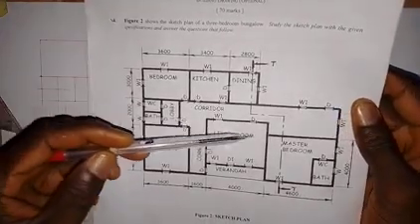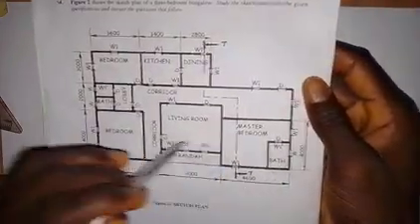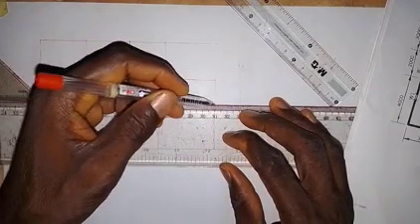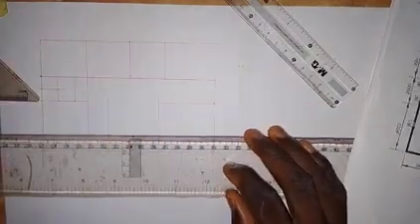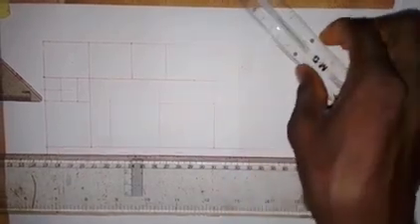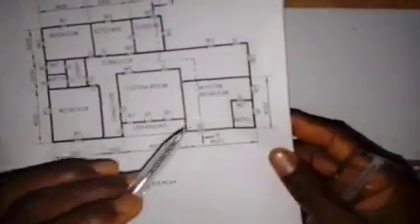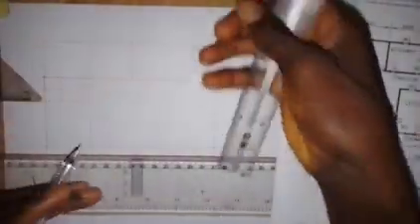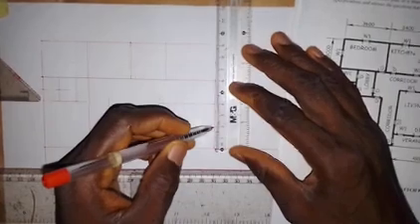So the total distance from here to here is not given, but let's work this out. Okay, so I will draw this line. We are just replicating what we see in the drawing. The dimension there is not given, so I just divide that 40 by 2. That is 20. So this is 20 millimeters here.